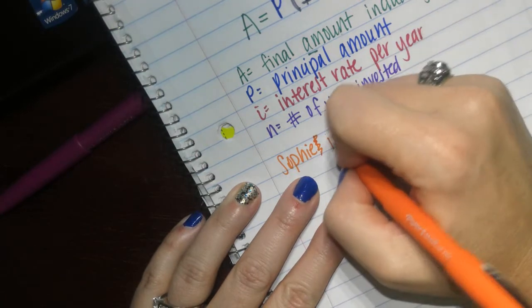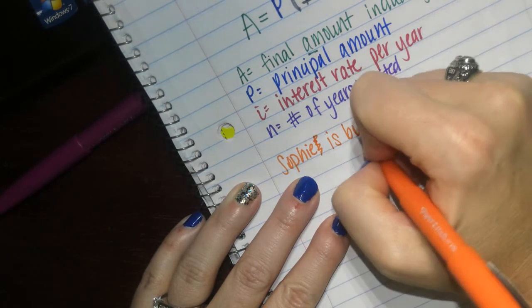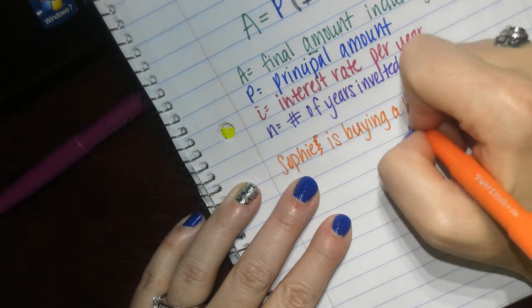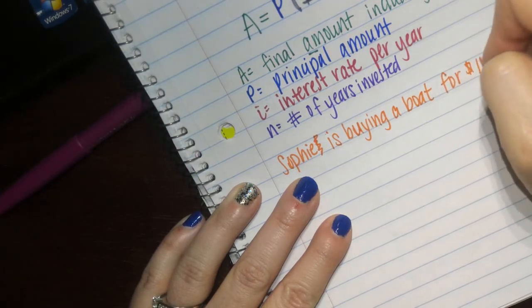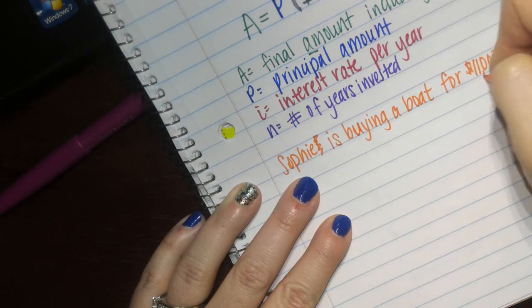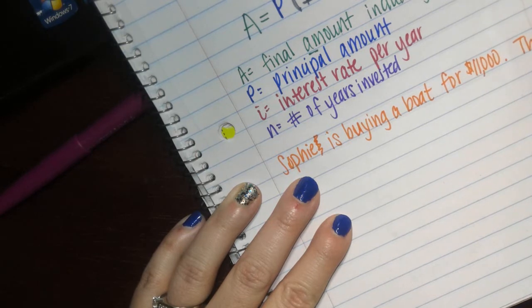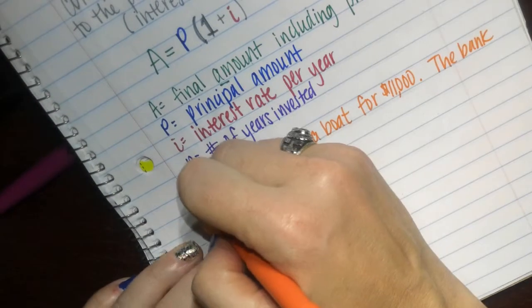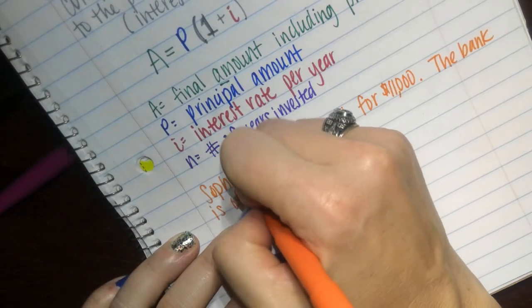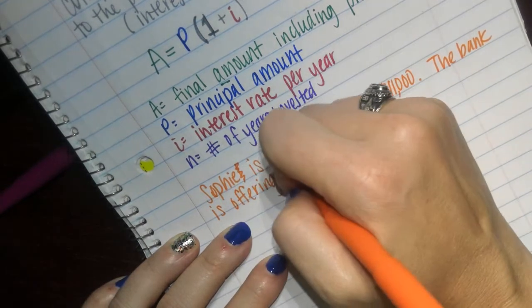Sophie is buying a boat for $11,000. The bank is offering compound interest.